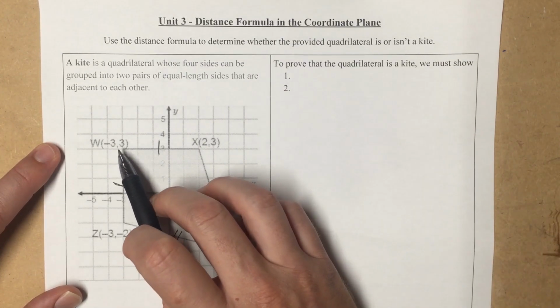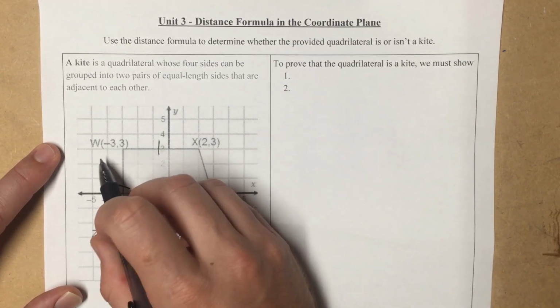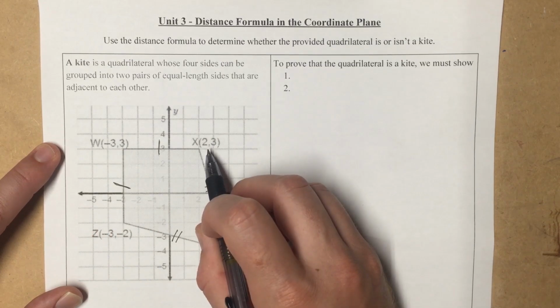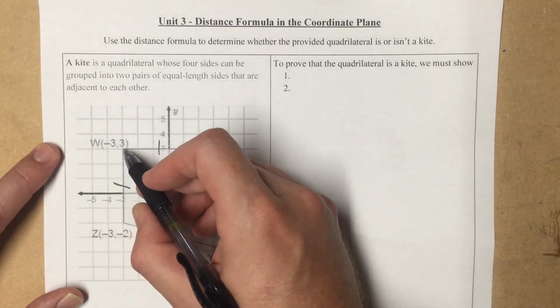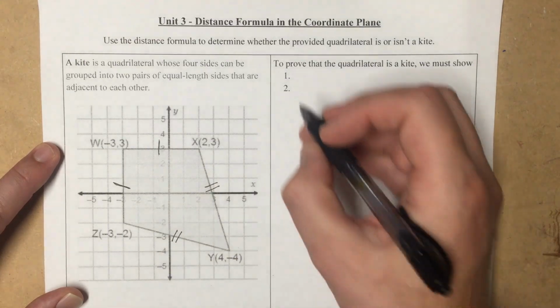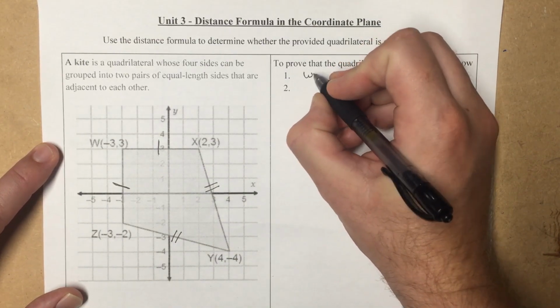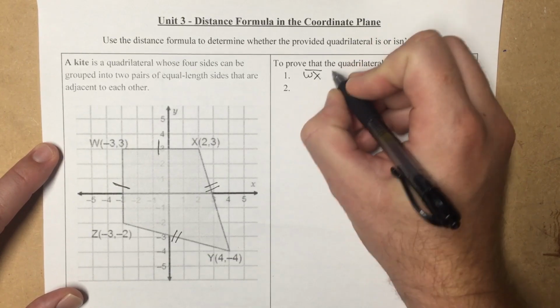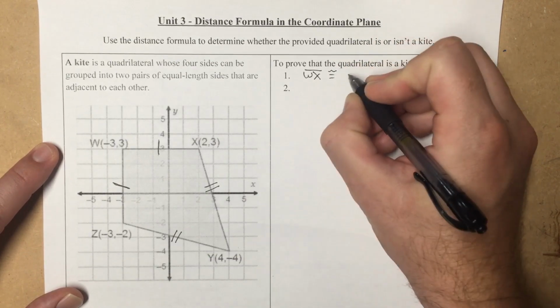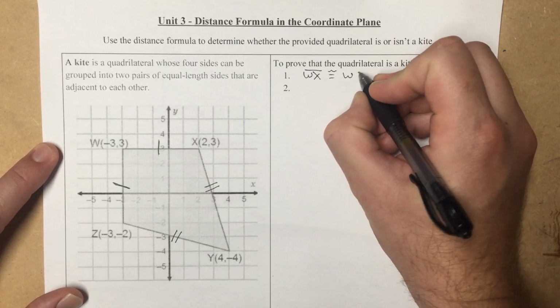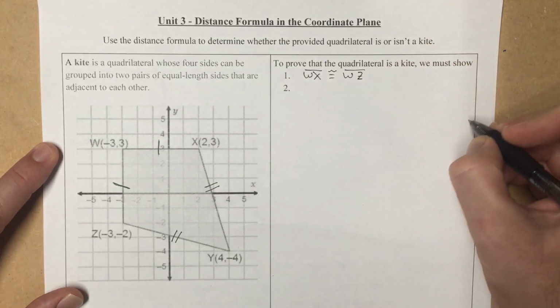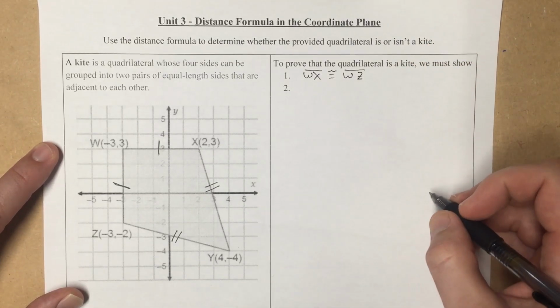We need to show that side length WX is congruent to side length WZ, meaning that they are the same length.